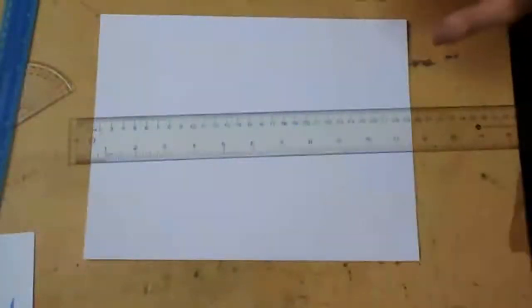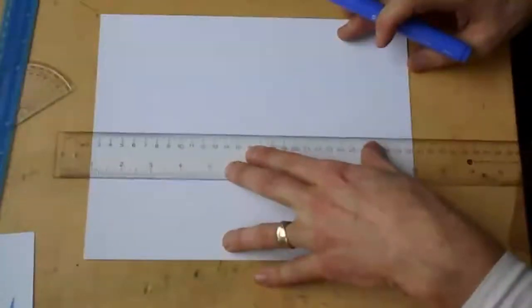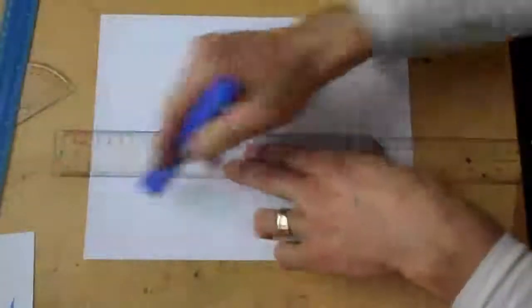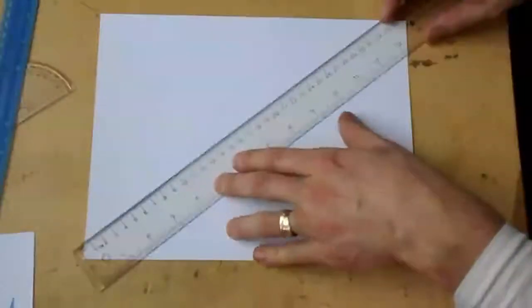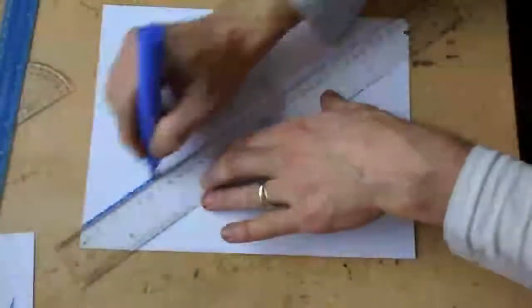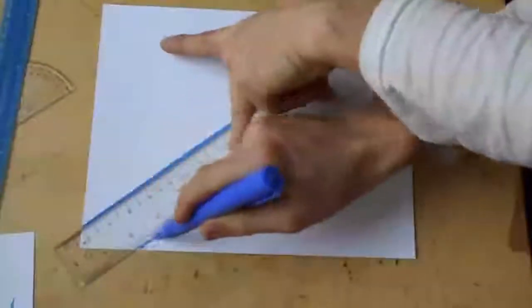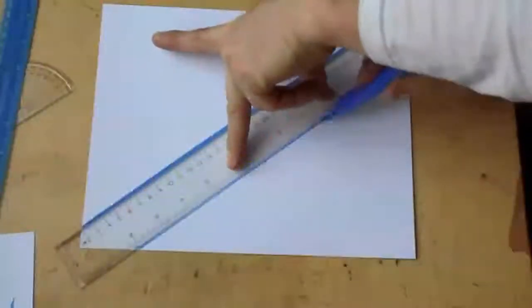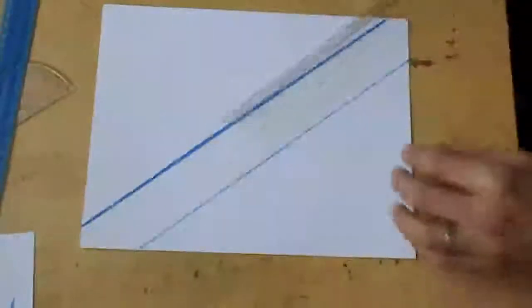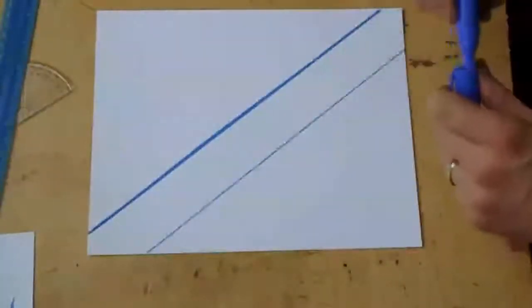So to start, what I would recommend is somewhere on your page doing, if you want to be really straightforward, you can just do them straight across the page. I'm going to do something a little different this time and go across at a diagonal. I would recommend using your ruler and just drawing a line on both sides of your ruler. Make sure you hold the ruler down nice and tight, otherwise you'll have to start again. Okay, so now I've got parallel lines. I'll be able to see that pretty quickly.